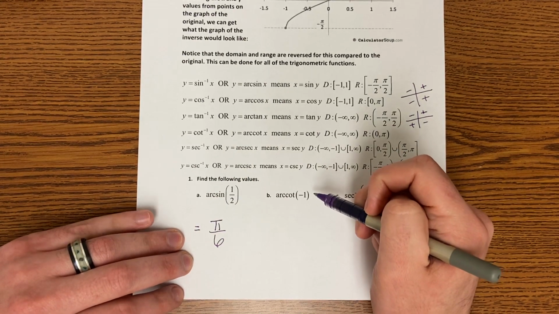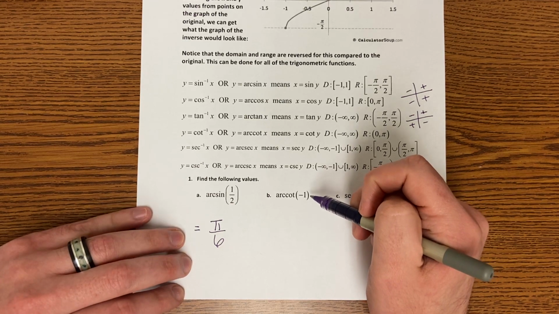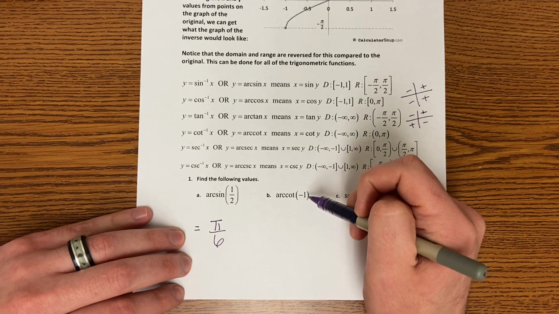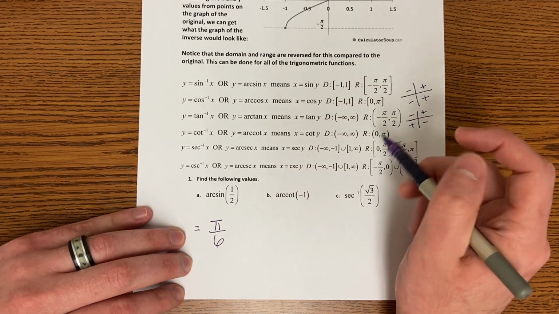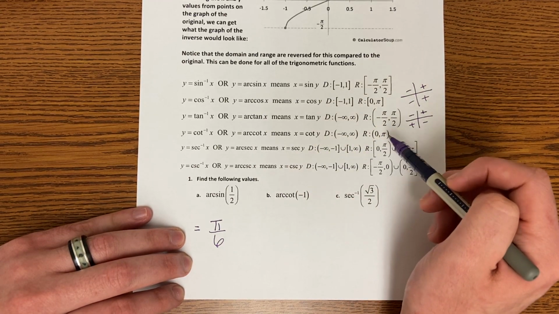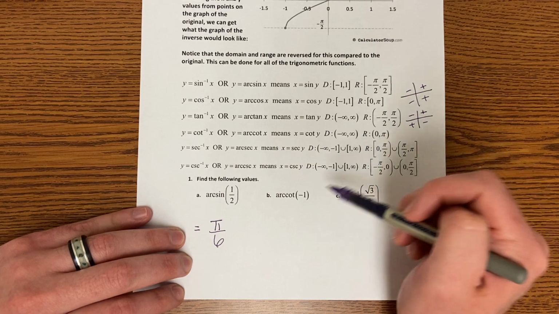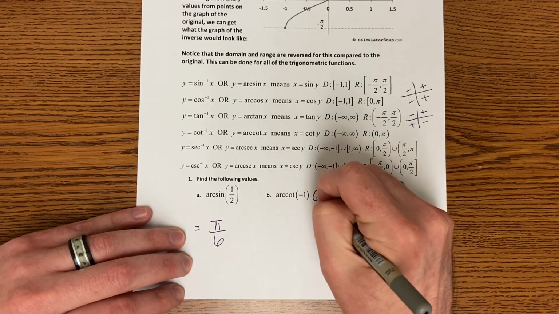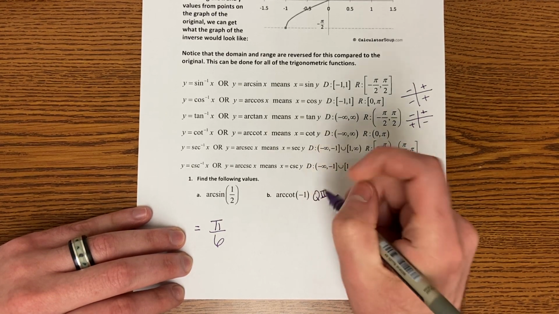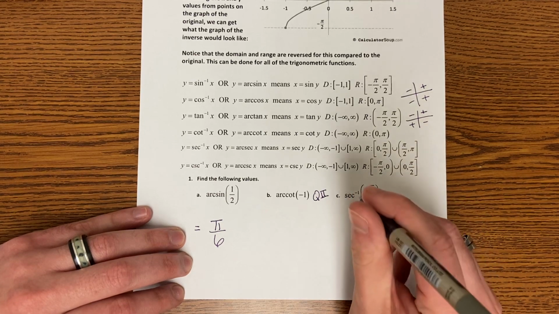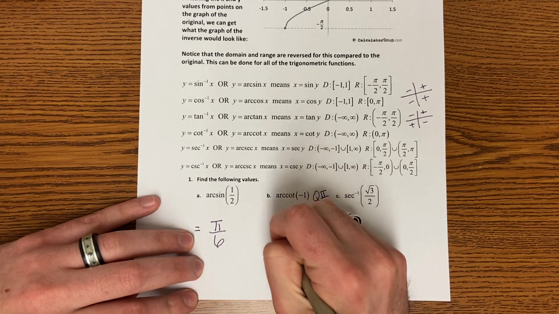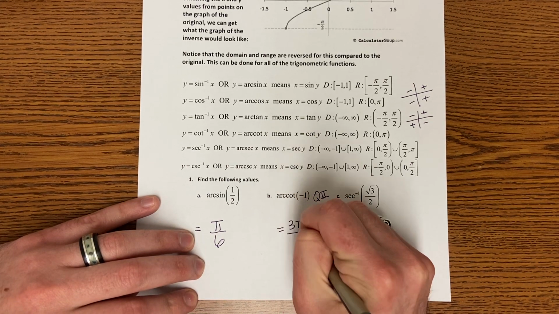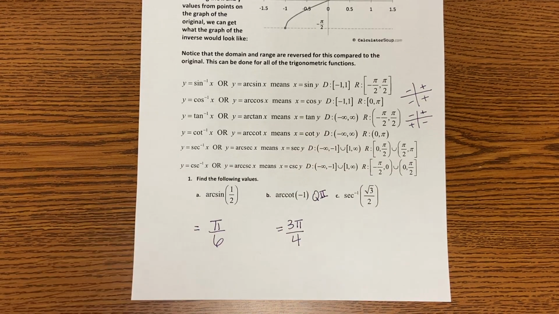Arc cotangent of -1, it's asking you what angle, where cotangent is -1, is in that range. Cotangent is in the first or second quadrant, so if it's negative, it's the second quadrant. The second quadrant angle that has a cotangent of 1 is 135 degrees, or the 45-degree reference angle, or pi/4. So this should be 3 pi/4, because it's in the second quadrant.